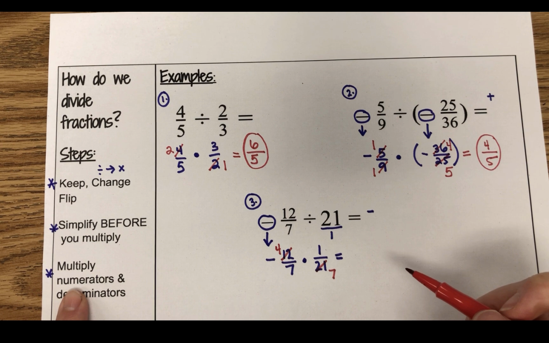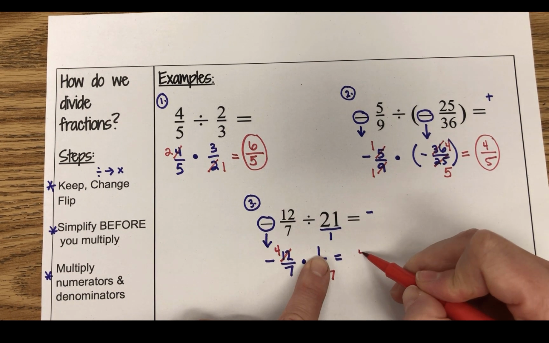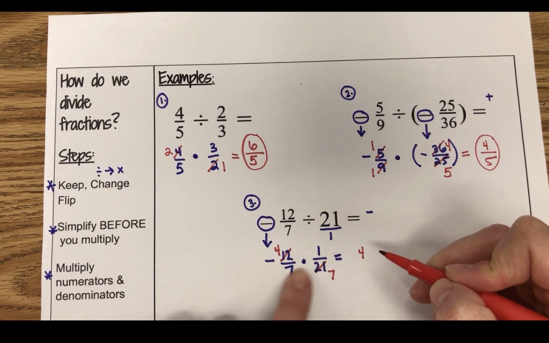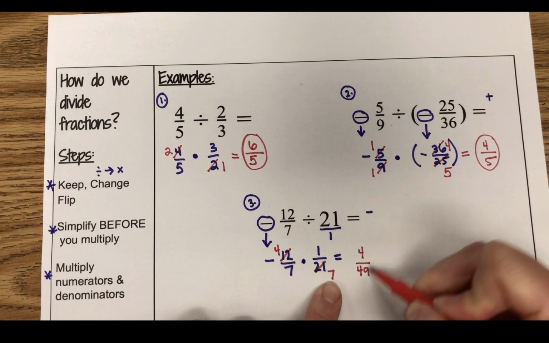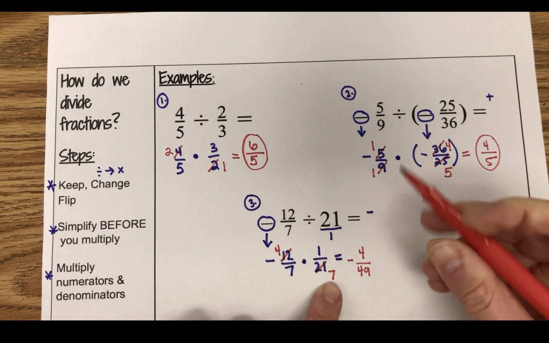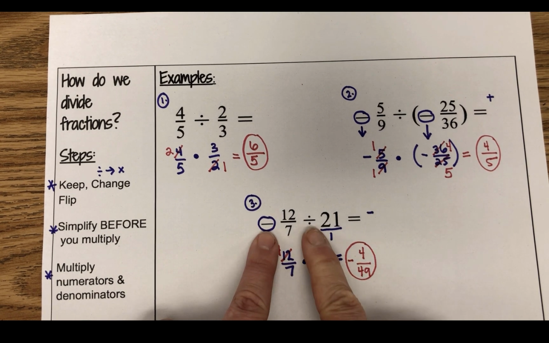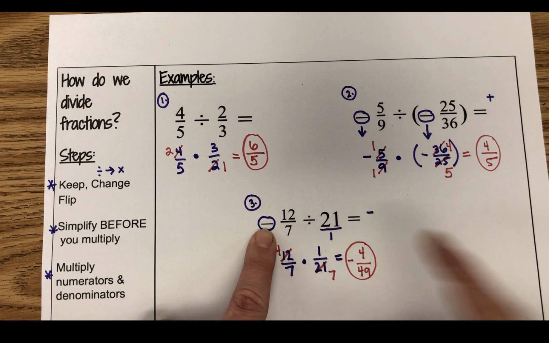So then multiply the numerators and then denominators. So 4 times 1 is 4. 7 times 7 is 49. And we know our answer is going to be negative. Remember, I gave myself that little reminder up there? And it's negative because my signs don't agree, right? This is negative, this is positive.